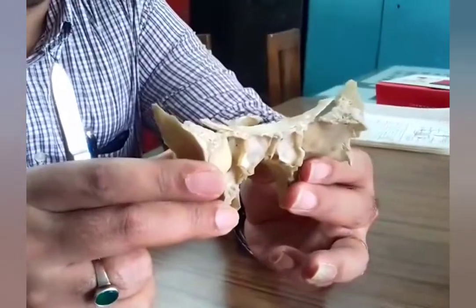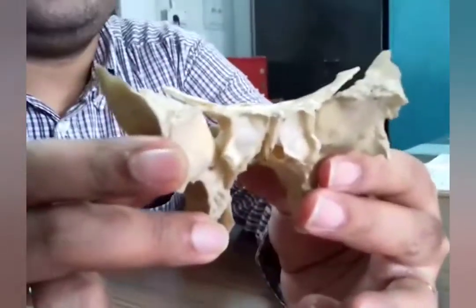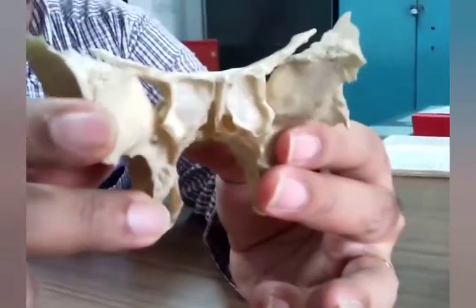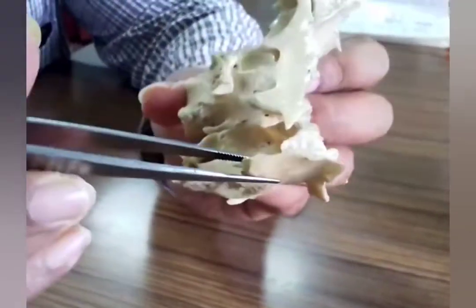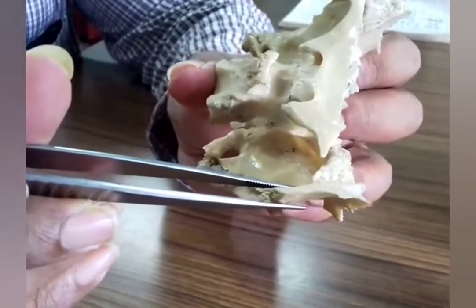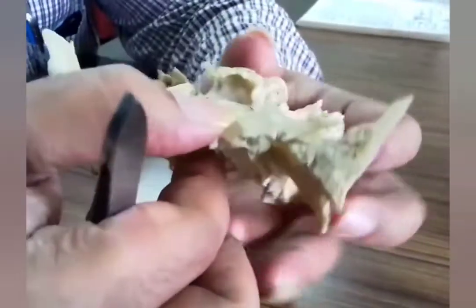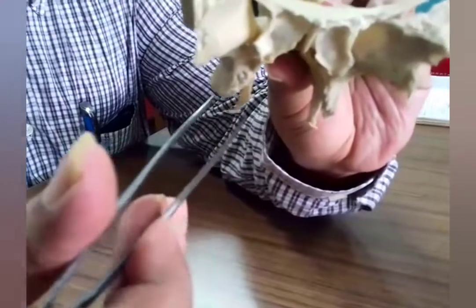In order to hold the bone in anatomical position, it should be held with both hands, and we should be knowing about the presenting parts and which is in front and which is in back. The presenting parts are: it has two greater wings, two lesser wings, there is one body in front, and these are the pterygoid processes below.